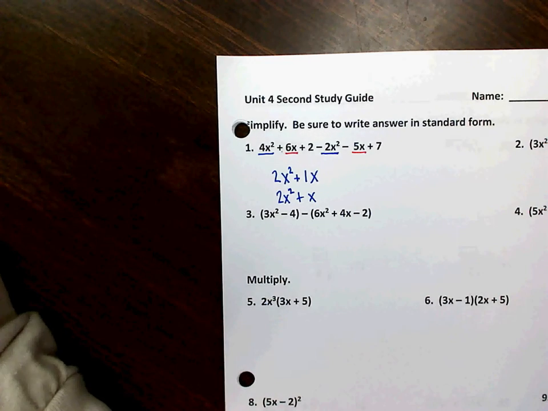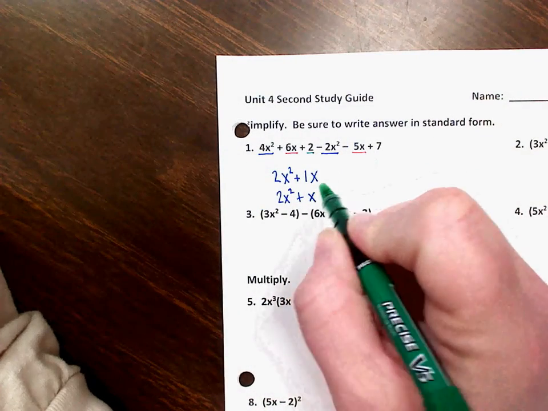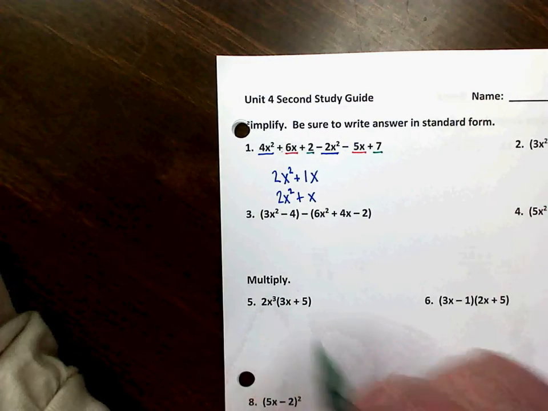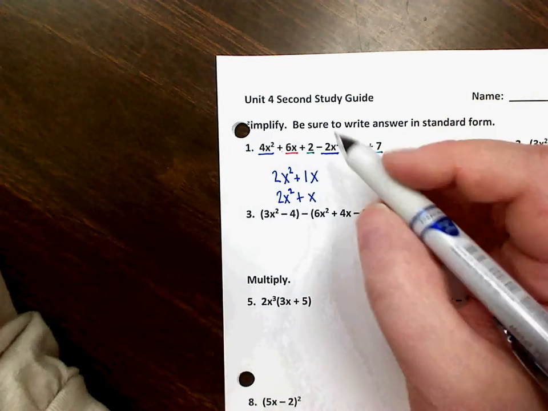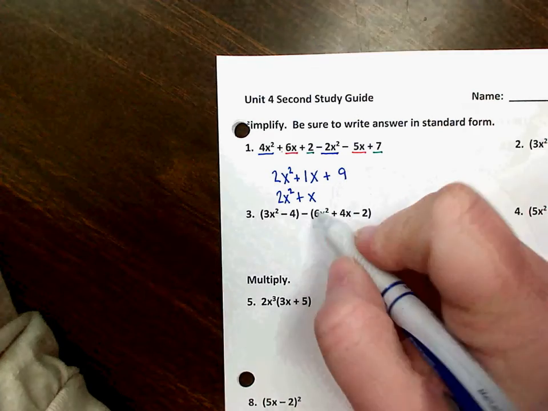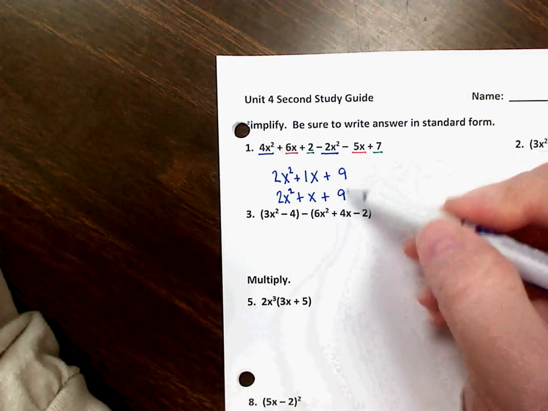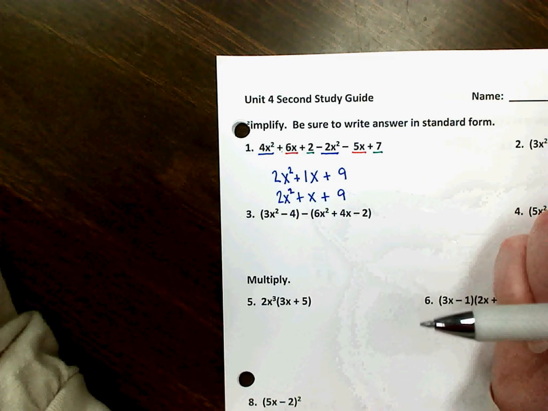And then I have what I call constants, the numbers that don't have variables. I have a 2 here and a 7 here, so we can still add those just like we've been doing since probably kindergarten. So 2 plus 7 is 9, and it's positive, so it's plus 9. So either one of these answers is acceptable: the 1 in front of the x or not putting the 1 in front of the x.